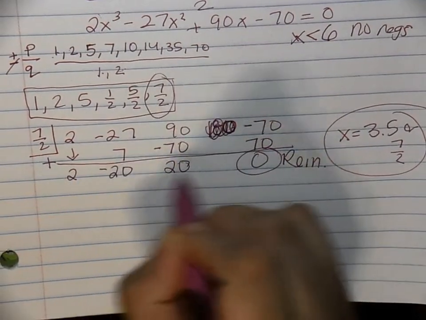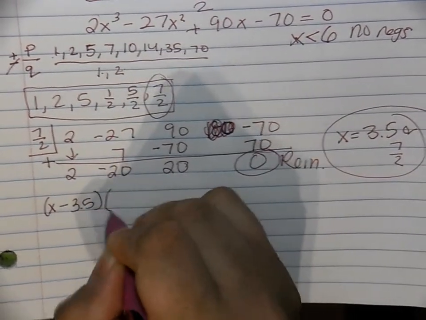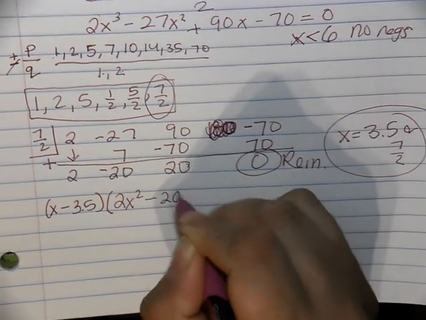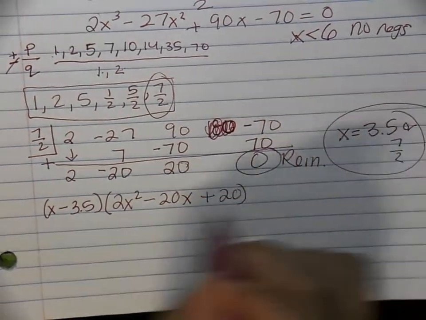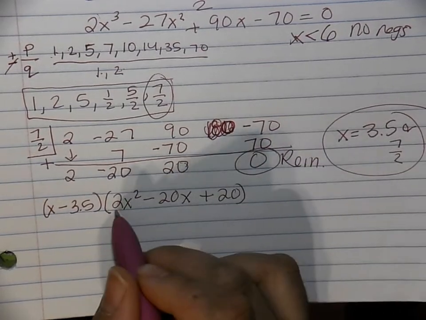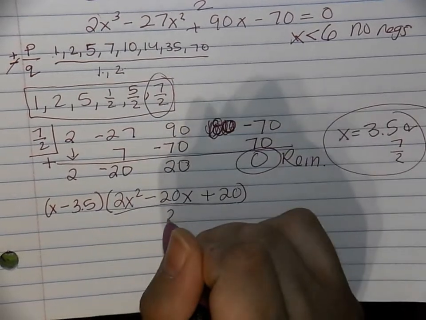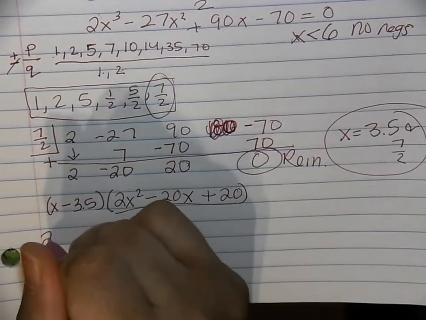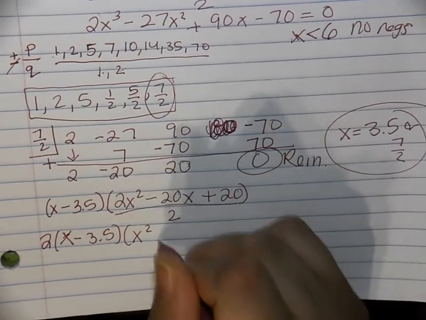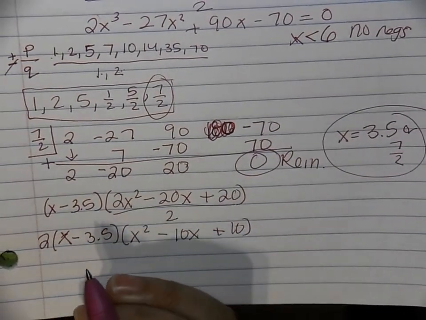And so that's by writing this now as a quadratic, because I now have the factored form x minus 3.5, and then 2x squared minus 20x plus 20. Okay, this is what my factored form looks like so far. I can factor this part here. First, I noticed they're all divisible by 2. So I'm going to go ahead and divide them all by 2 and factor the 2 in front. So 2 times x minus 3.5, and now I have x squared minus 10x plus 10. So it's getting a little bit better, easier to solve, hopefully.